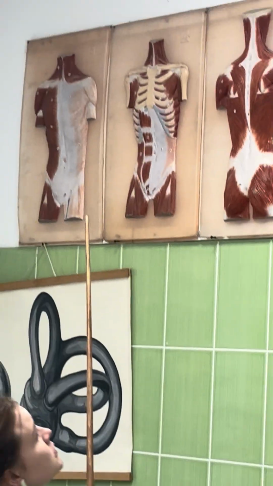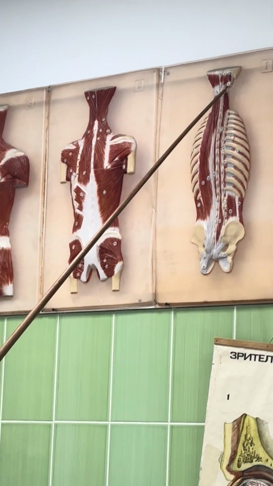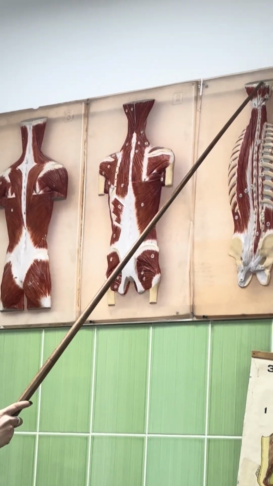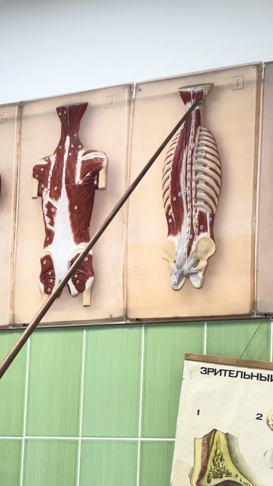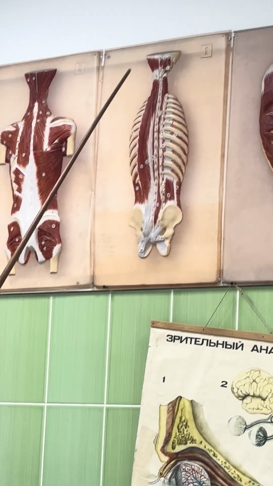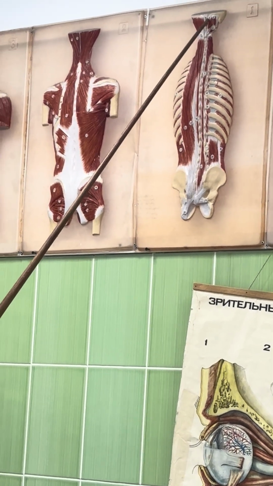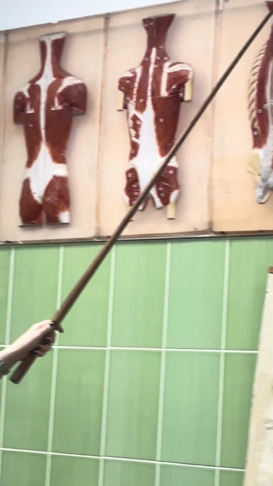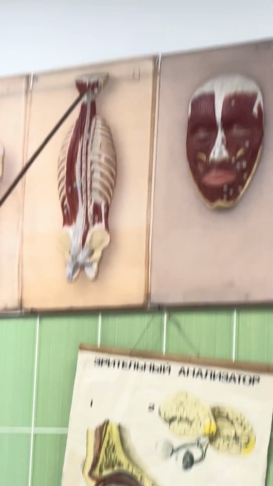The muscles of the occipital region. These muscles. Musculus obliquus inferior, number 5. Musculus obliquus superior, number 4. Musculus rectus posterior minor and musculus rectus posterior major. Remember these muscles: 2 oblique muscles and 2 rectus muscles.